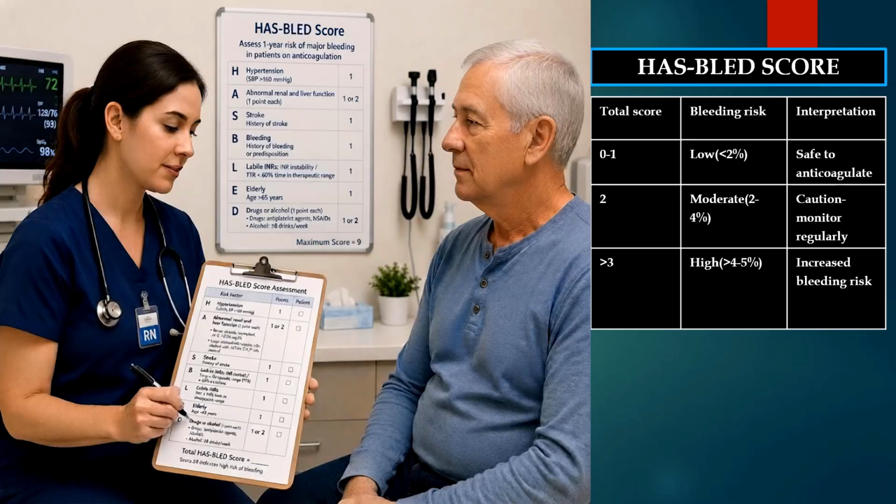Let's discuss the HAS-BLED score. This is mainly to assess the 1 year risk of major bleeding in patients on anticoagulation or to consider anticoagulants. H stands for hypertension, A for abnormal renal or liver function, S stands for stroke, B for any history of bleeding, L stands for labile INRs, E elderly, age more than 65 years, and D stands for drugs or alcohol.